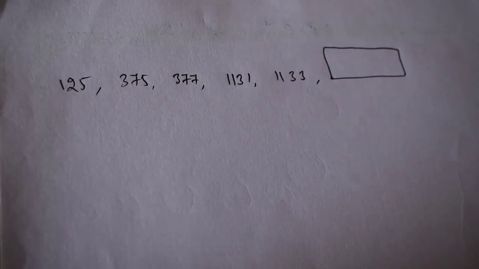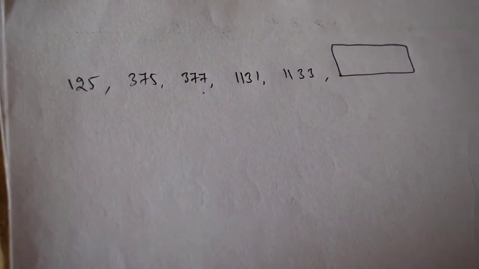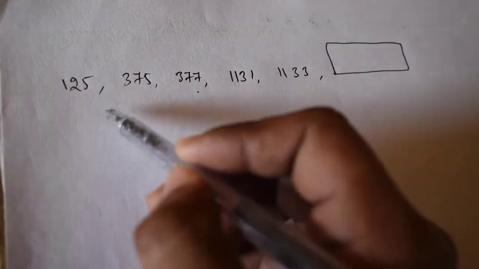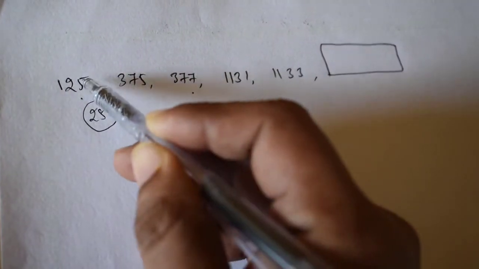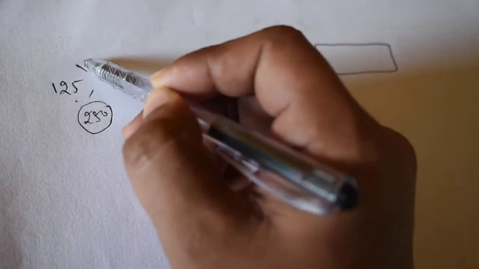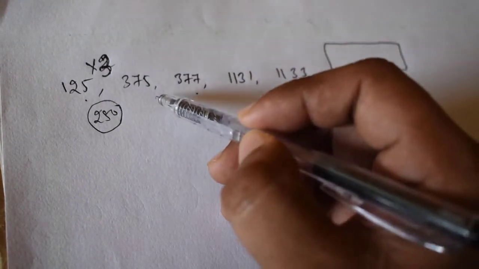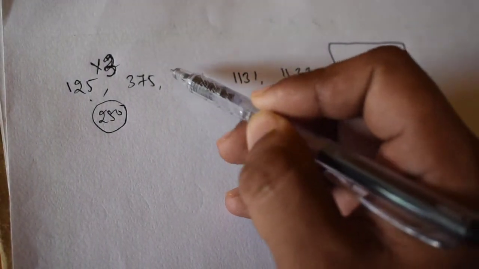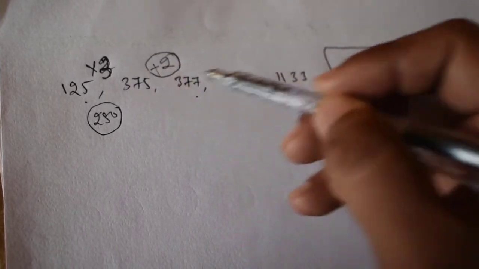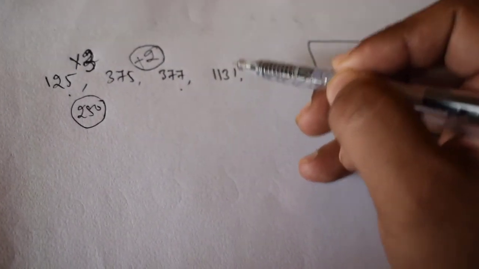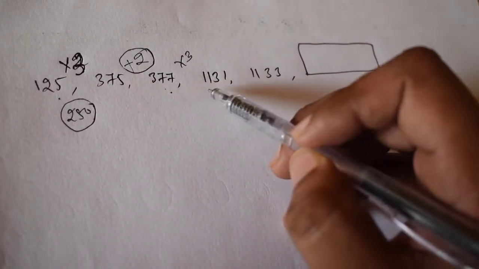Here is another example. 125, 375, 377, 1131 and 1133. When you see the difference between 125 and 375, it is 250. That is 2 times 125. That means here it is multiplied by 3. And 375 and 377, it is plus 2. The difference is 2 here. There is no multiplication here. So when you see 377 and 1131, it is again 3 times. 3 times 377 gives 1131.